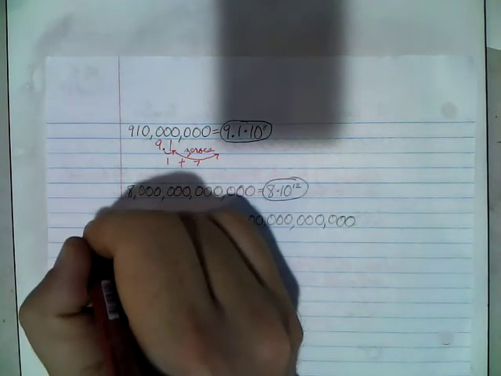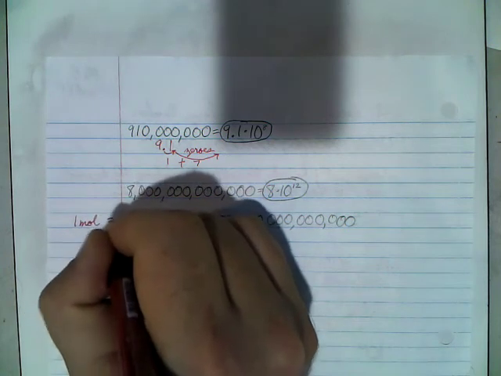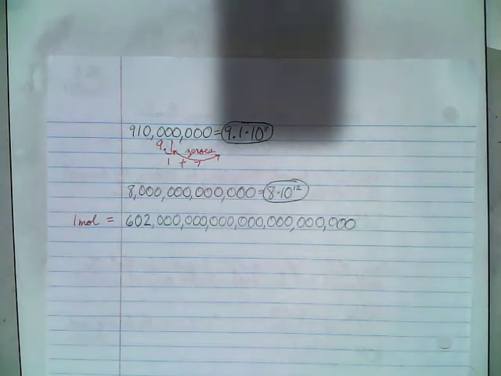This is what's known as 1 mole. And what's special about a mole is that if you take any element, and if you have a mole of that element, so that many atoms of that element, then you have its atomic mass in grams.